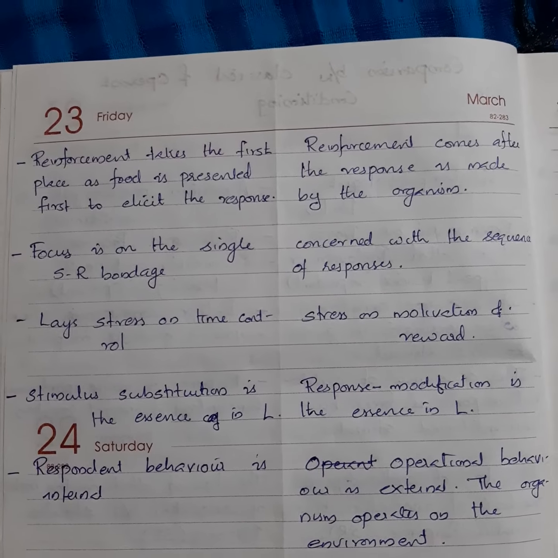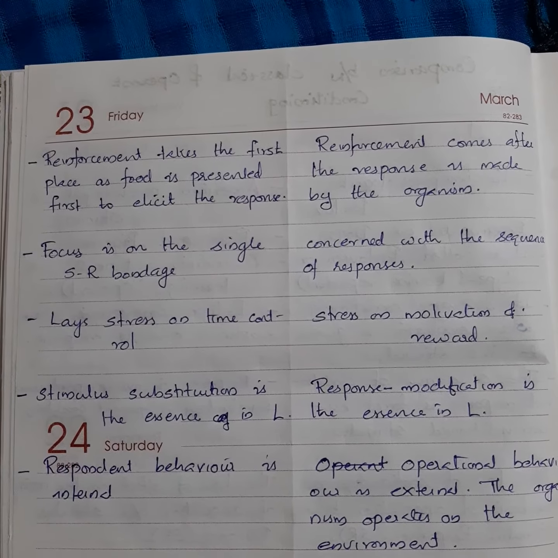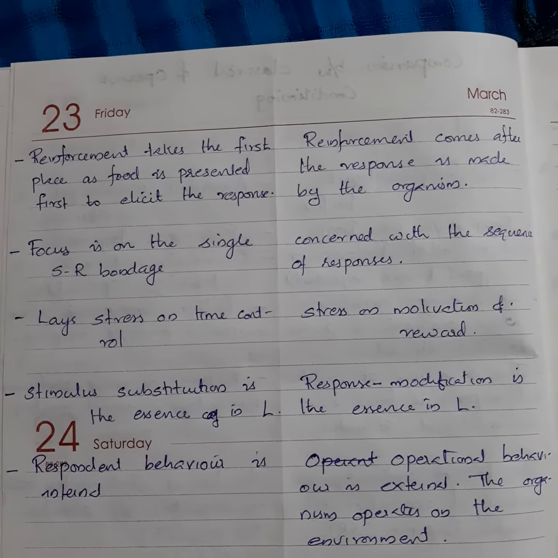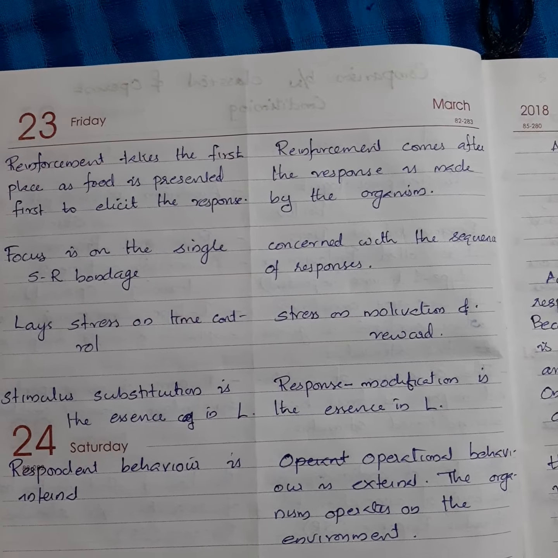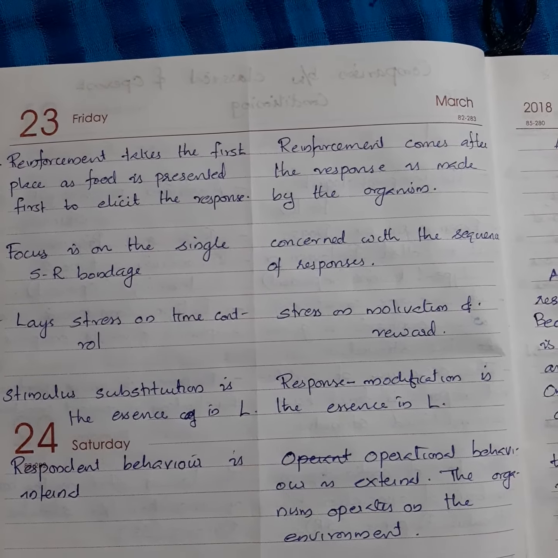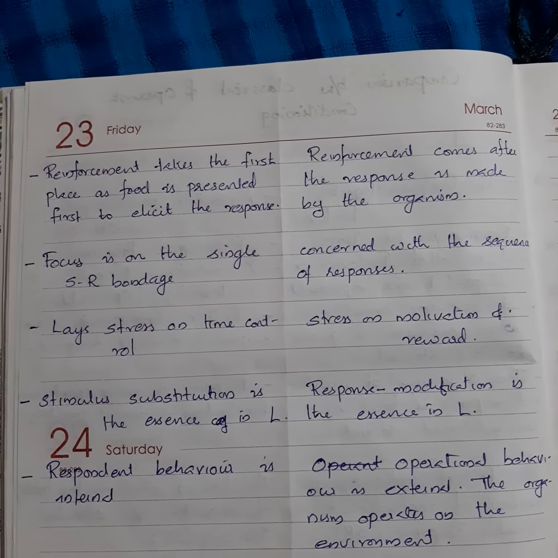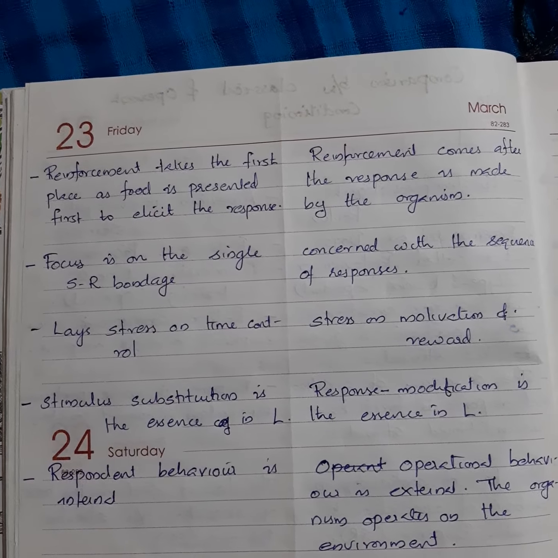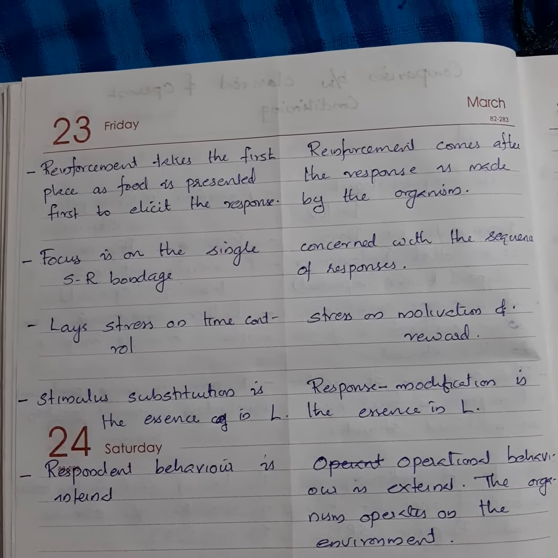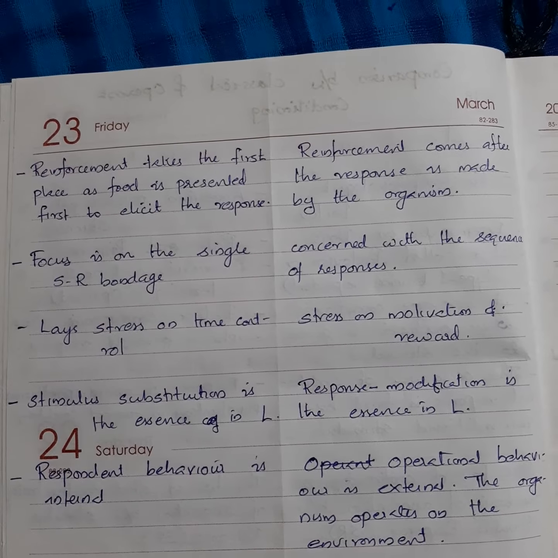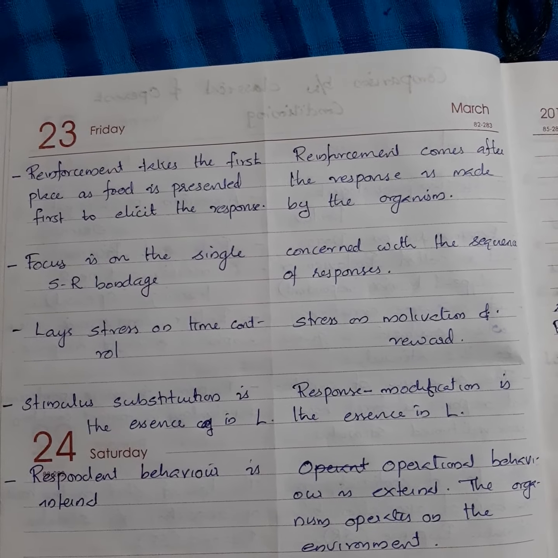In classical conditioning, reinforcement comes first, as food is presented first to elicit the response, whereas in operant conditioning, reinforcement comes after the response is made by the organism. In classical conditioning, focus is on the single stimulus-response bond, whereas operant conditioning is concerned with the sequence of responses.